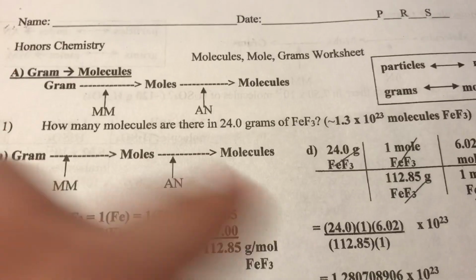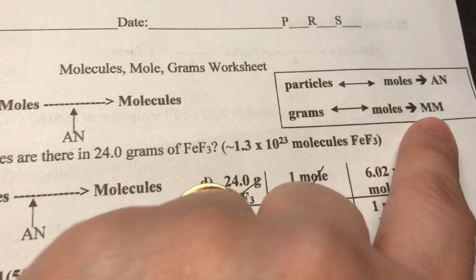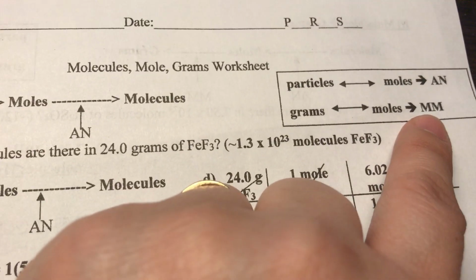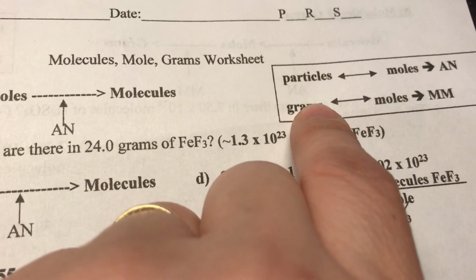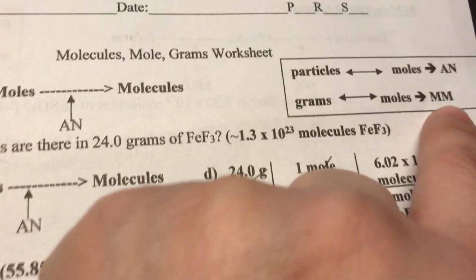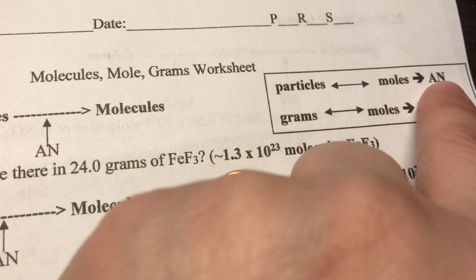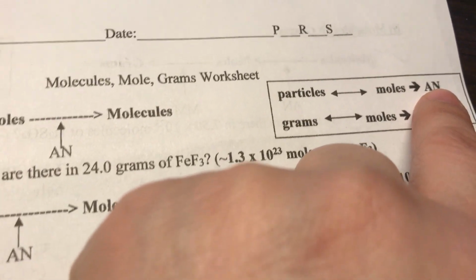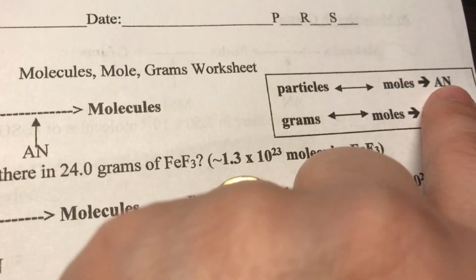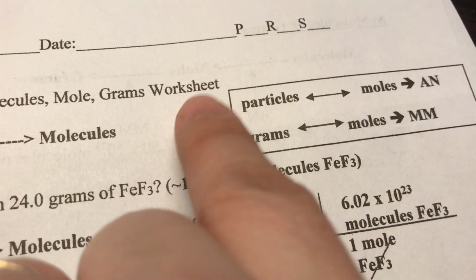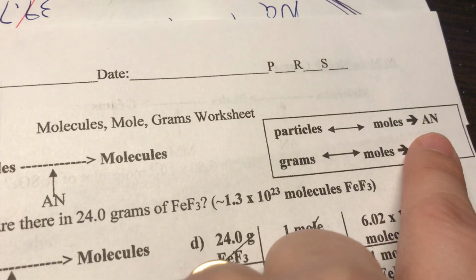Okay. So before I talk about changing between grams and moles, we use molecular mass. Molecular meaning moles, mass is grams. So you can remember, changing between grams and moles, we use molecular mass or molar mass. And between moles and particles, we use the Avogadro number. At the back of the periodic table, the Avogadro number is defined as particles per mole. And particle is the same thing as molecule or atoms. So between particles and moles, we use the Avogadro number, 6.02 times 10 to the 23rd.